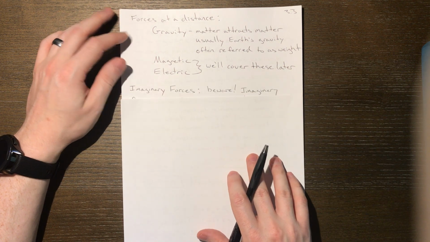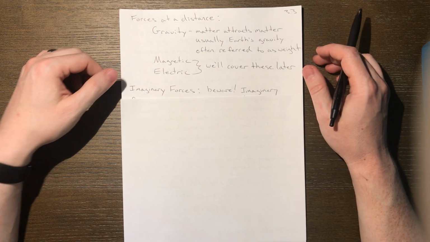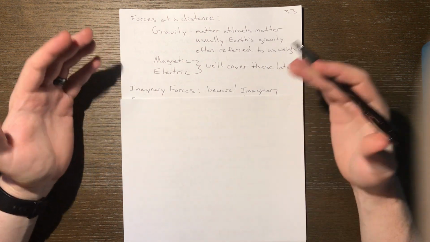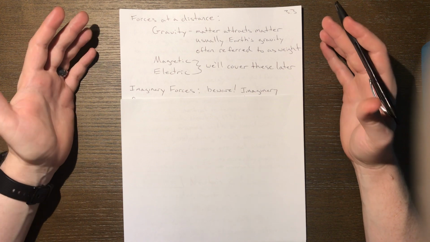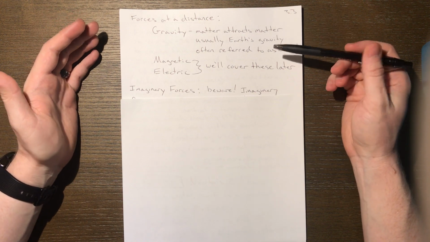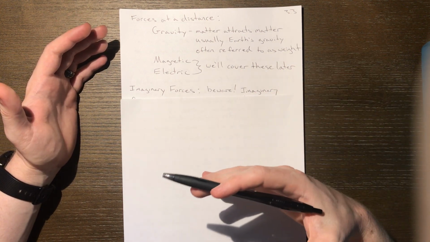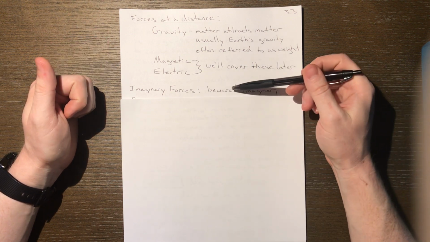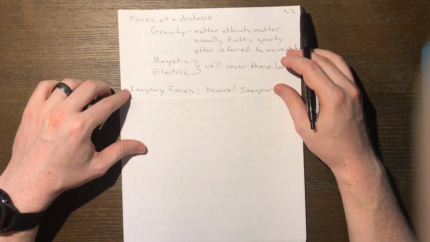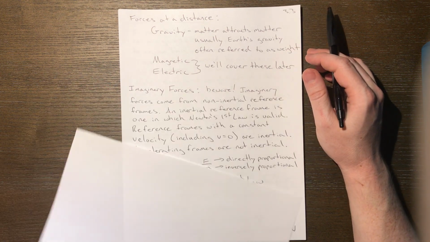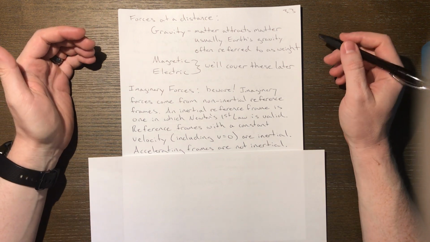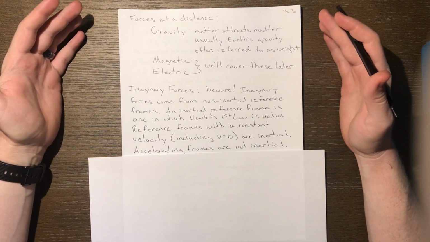All right, well, what's left is imaginary forces, and just like the name suggests, they're not real. They are imaginary, but your brain can still think it feels them. And that's why I say beware of imaginary forces. Imaginary forces come from non-inertial reference frames. Well, what's a non-inertial reference frame?